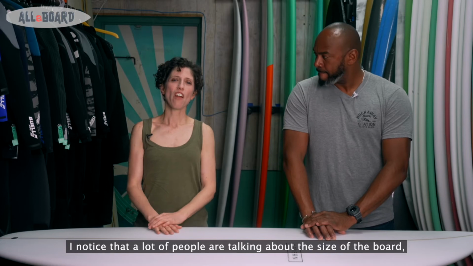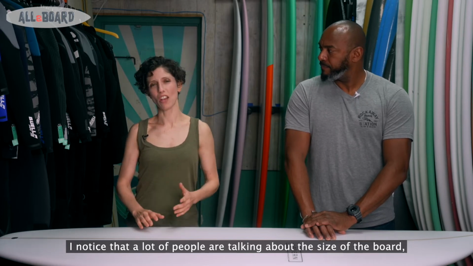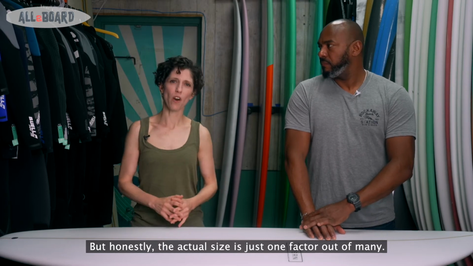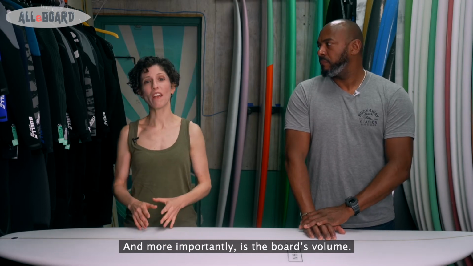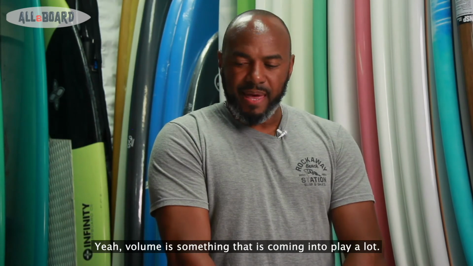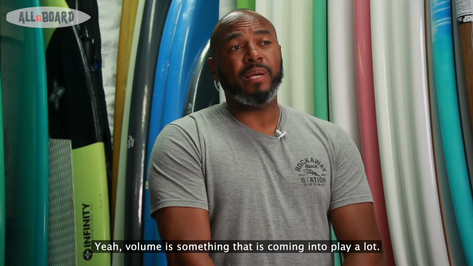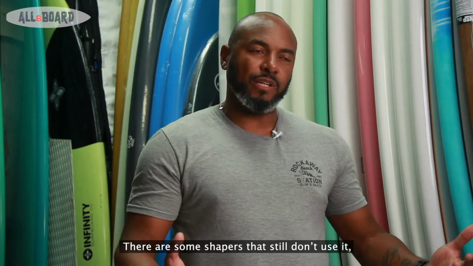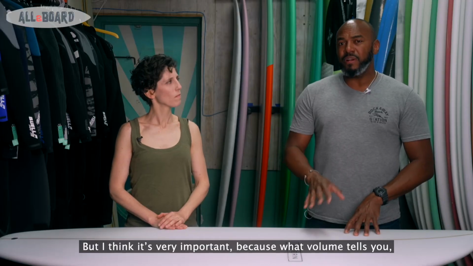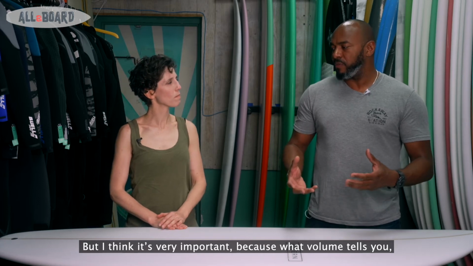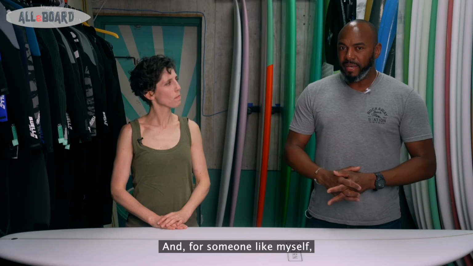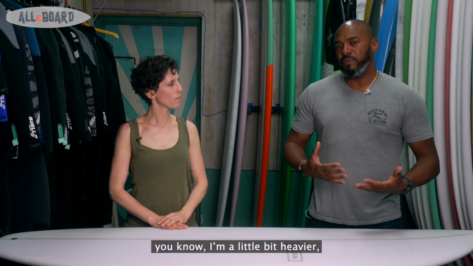I noticed that a lot of people are talking about the size of the board, but honestly, the actual size is just one factor out of many. And more importantly is the board's volume. Yeah, volume is something that has come into play a lot. There's some shapers that still don't use it. Some of the old school guys, they don't believe in it. But I think it's very important because what volume tells you scientifically is really just how much water the board displaces. And for someone like myself, I'm a little bit heavier.